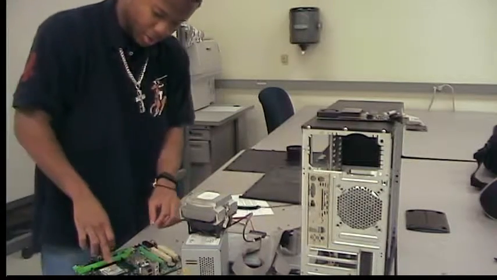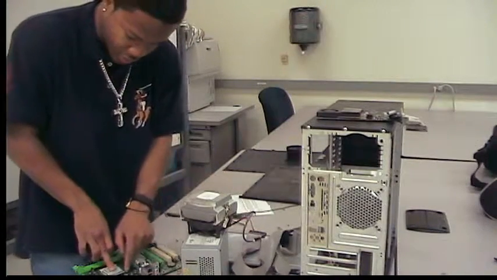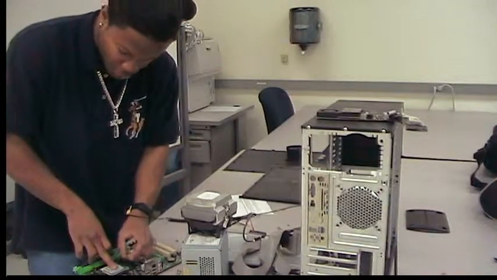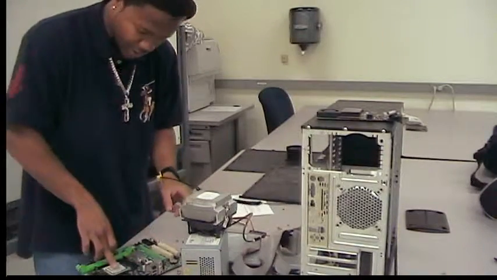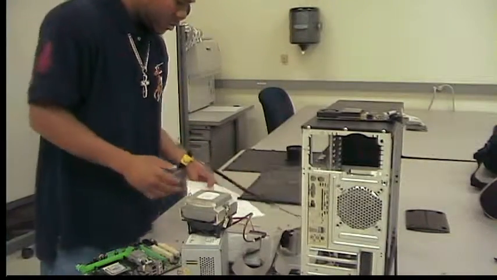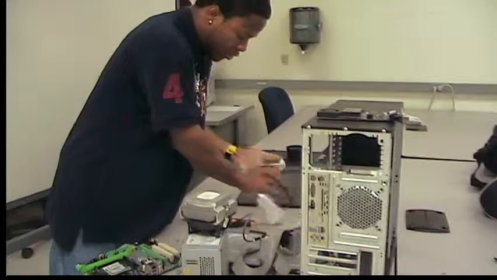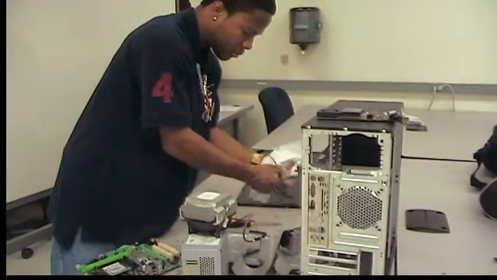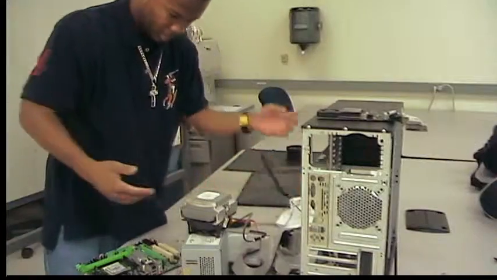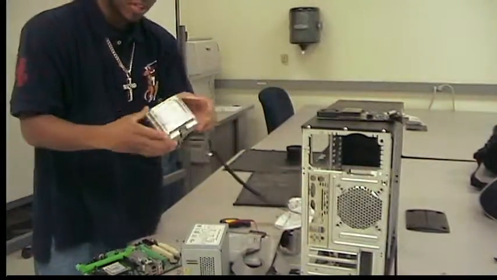So just go ahead and apply pressure to make sure it's in there securely and put the lever back down. That takes care of that. I have thermal paste. See if I can move a little bit of that. Now let's go ahead and start reassembling.